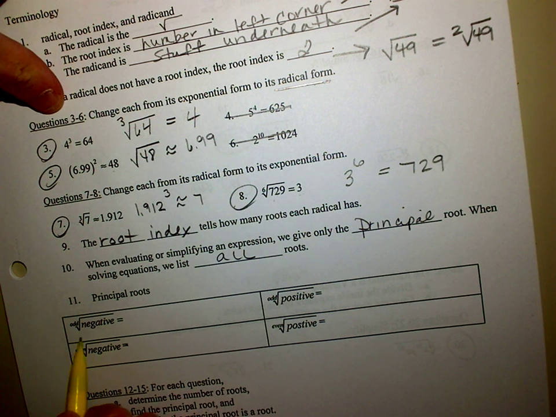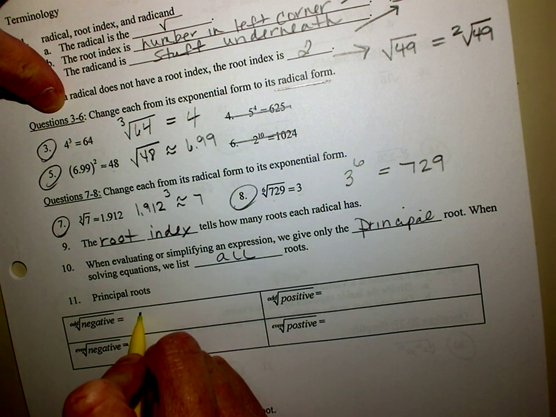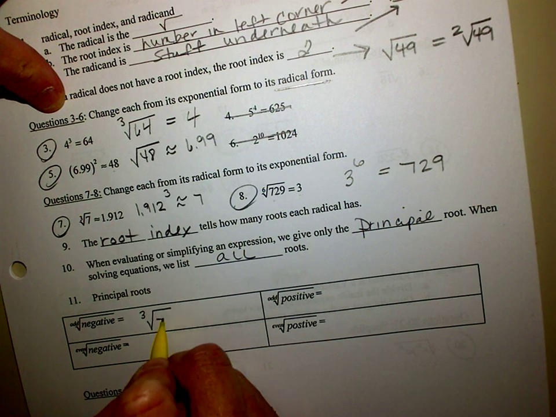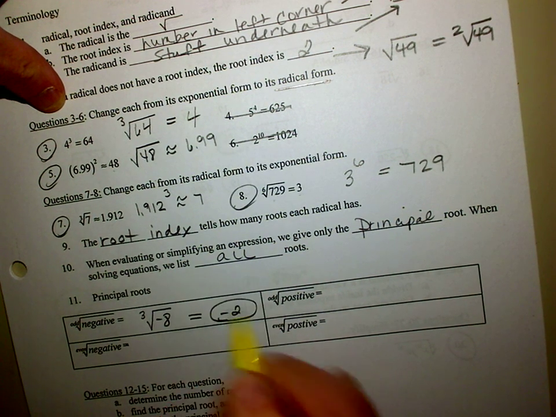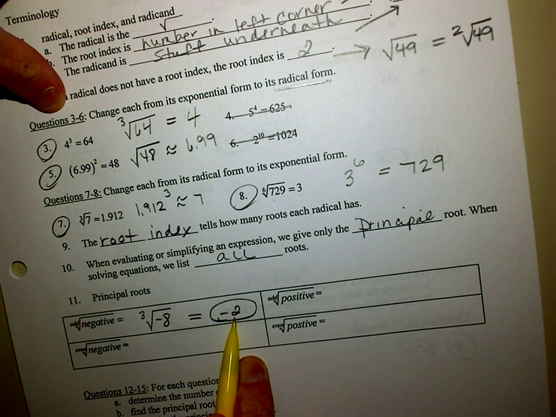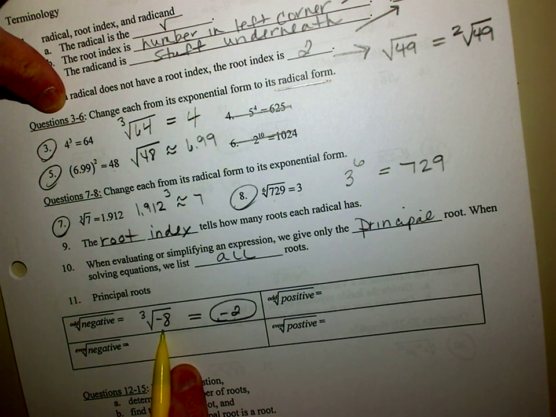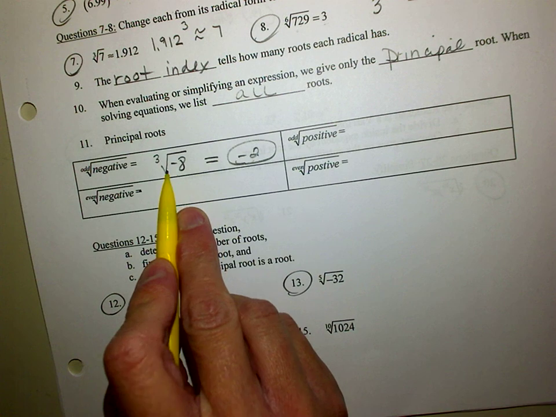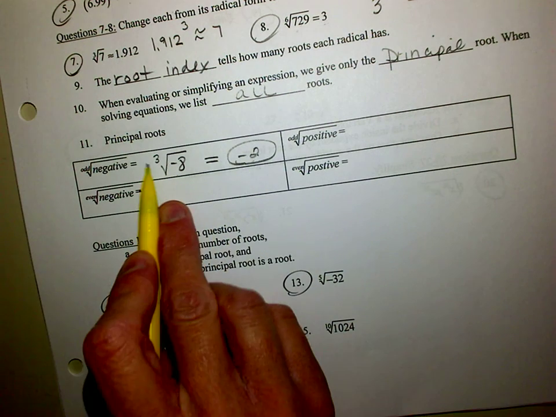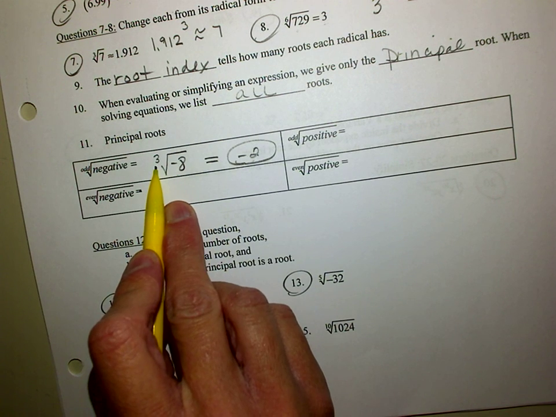Okay, so if I have an odd root index with a negative number underneath, you're going to get a negative answer. Because this number, if I multiply this number times itself 3 times, I in fact get negative 8. So now, if I have a negative number underneath, I can only do the problem if my root index is odd.